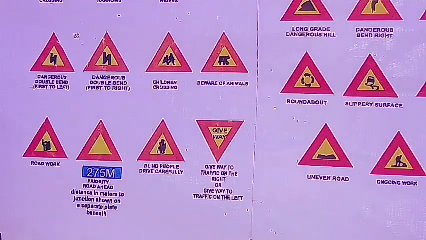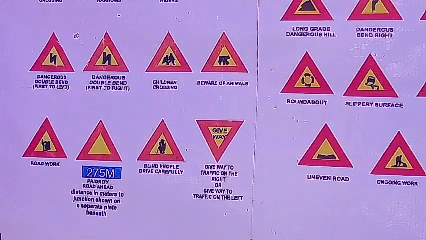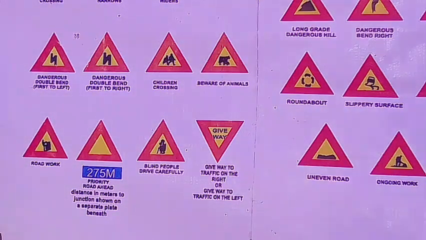Then the other one, blind people. When you see that sign, it indicates that elderly people, blind people, or physically challenged people are probably crossing that road. They are vulnerable when crossing that road. And when you're driving, whether as a driver or as a rider, you need to slow down and proceed with caution in any environment where you see that sign.